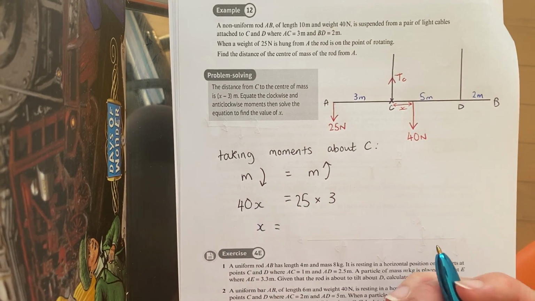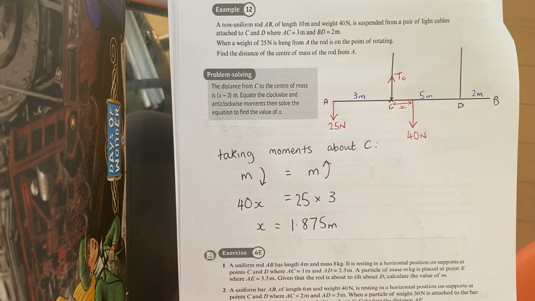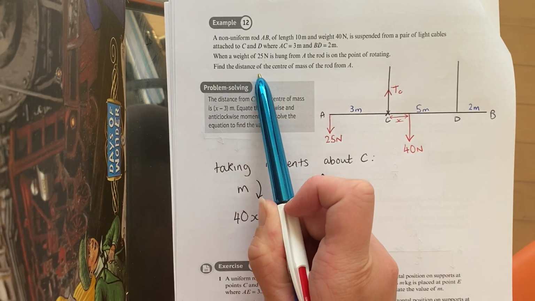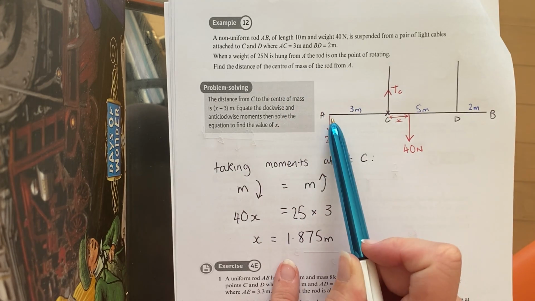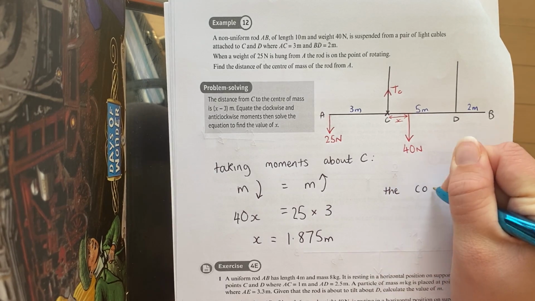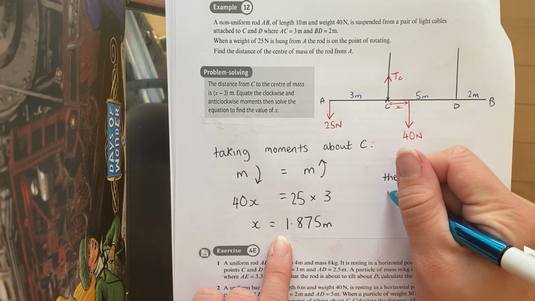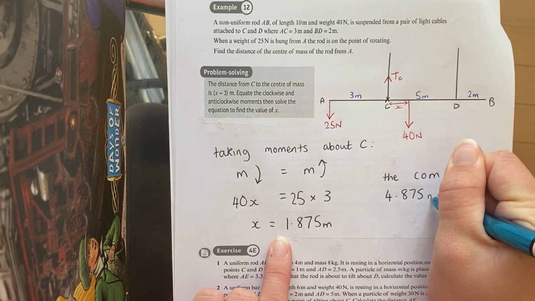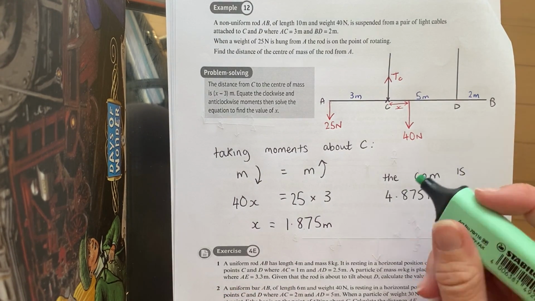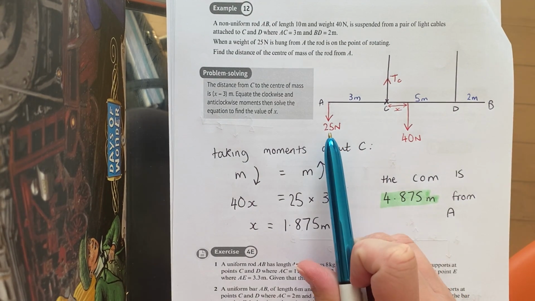25 times 3. And so I can solve that. I will get that X is equal to 1.875 meters. Now that's not my final answer, remember, that's just this distance here. The question wants the distance of the center of mass from A, so I need to add on 3. So the center of mass is, if I do 1.875 add 3, that's 4.875 meters from A. So that's my answer. 4.875 is the distance of the center of mass from end A.